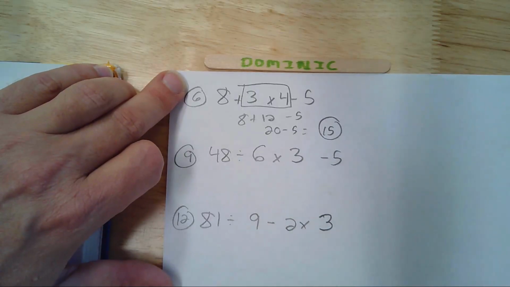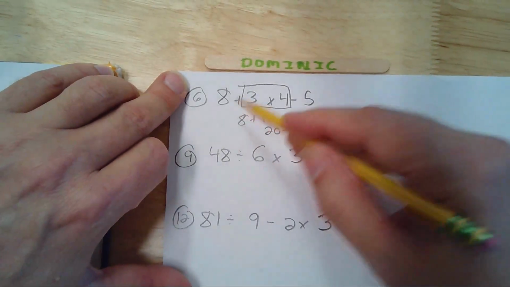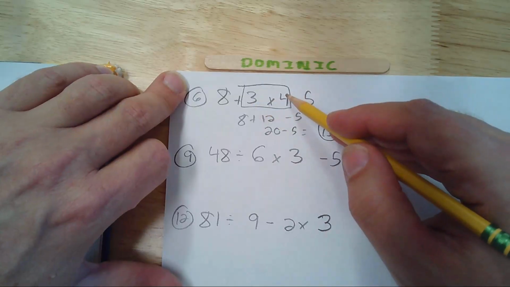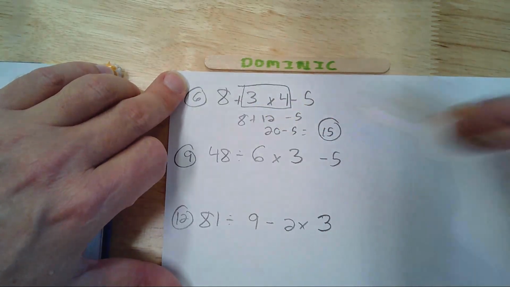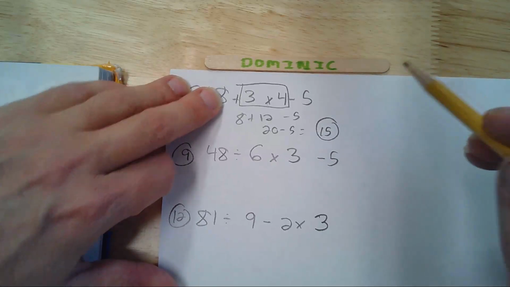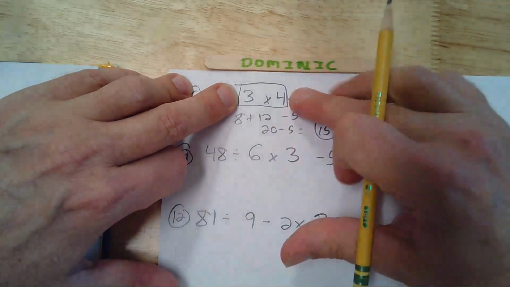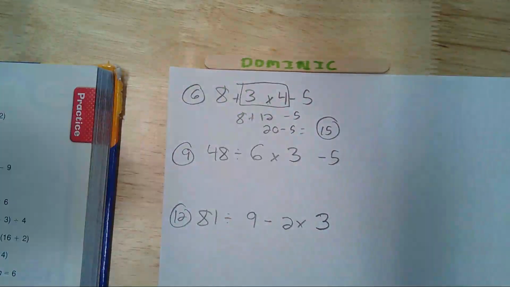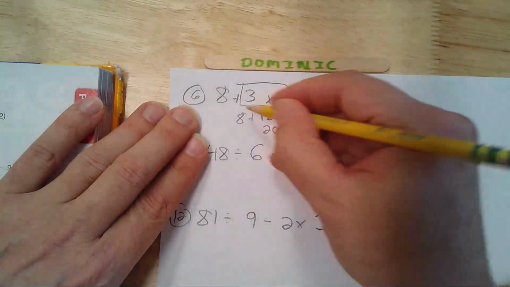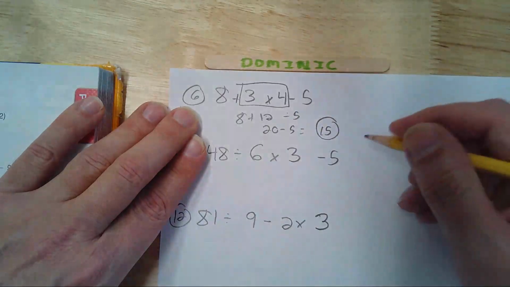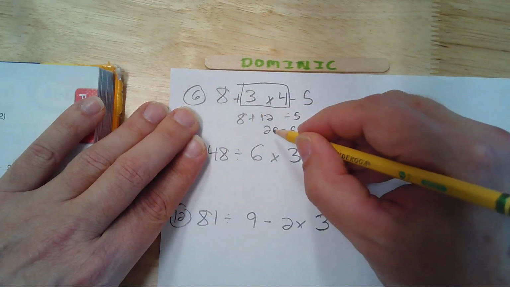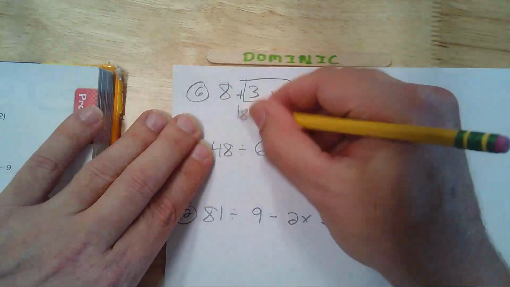And again, if you got 39, I get it. I mean, 8 plus 3 is 11. 11 times 4 is 44. 44 minus 5 is 39. But we always do multiplying before adding. 4 times 3 is 12. And then rewrite 8 plus 12 minus 5. 8 plus 12, 20. 20 minus 5, 15.